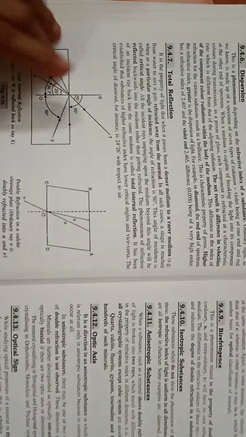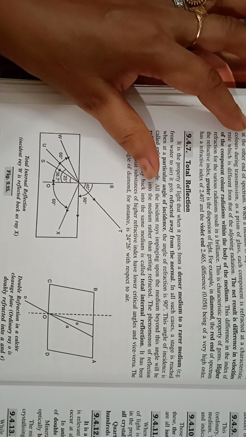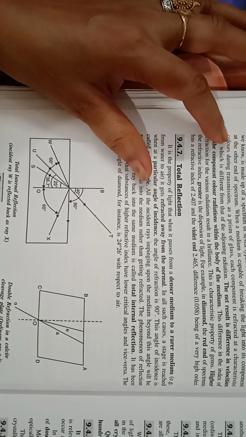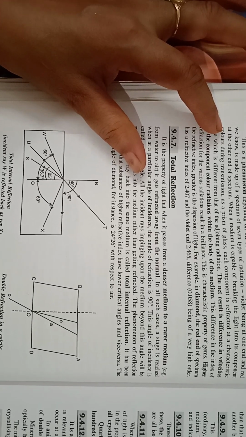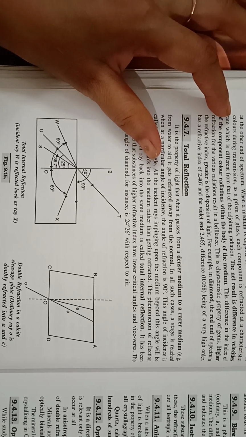So in chapter 9, dispersion, study of mineral, 9th chapter is going on. This is a phenomenon that depends on the refractive index of a substance. Ordinary light, as we know, is made up of a spectrum of 7 types of radiations, with violet at one end and the red at the other end of the spectrum.